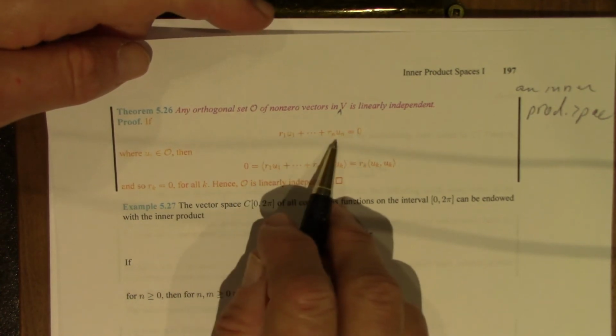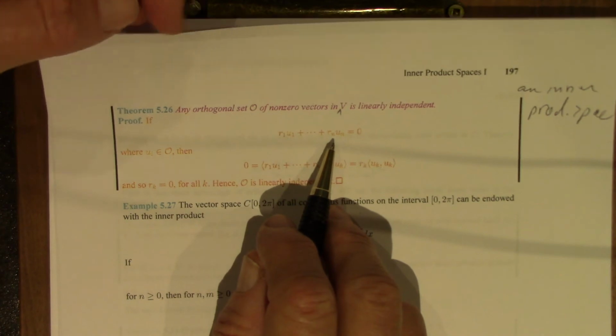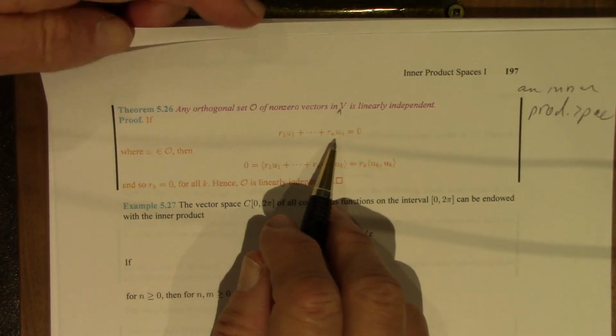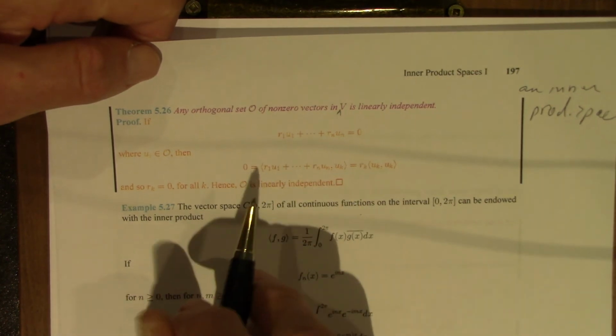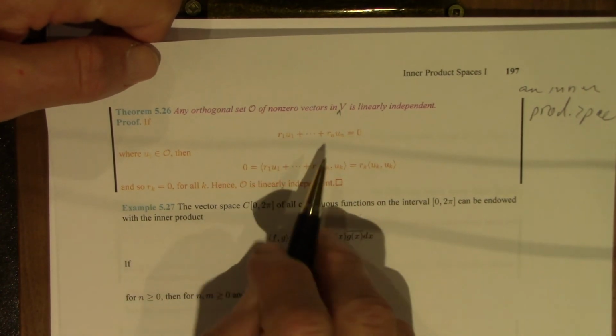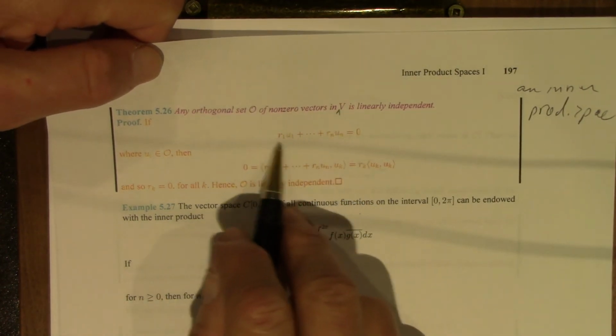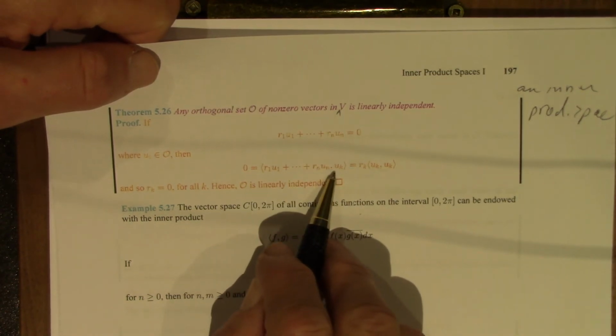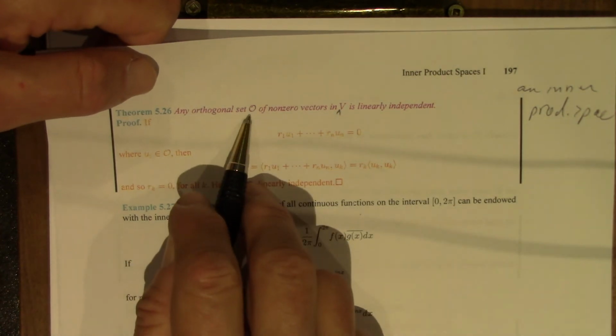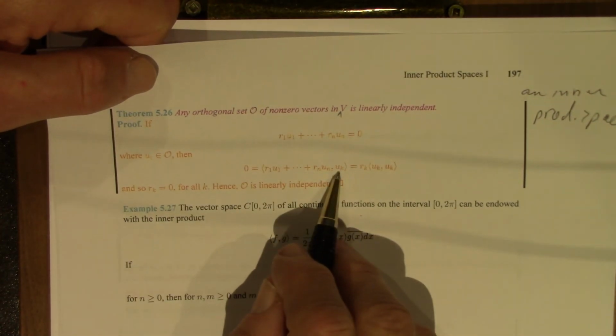We have to show all the coefficients are 0. But for this, all we have to do is take the inner product of this linear combination with a specific vector u sub k from the orthogonal set.